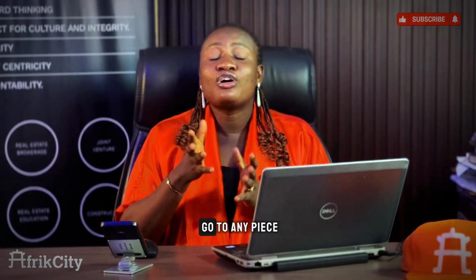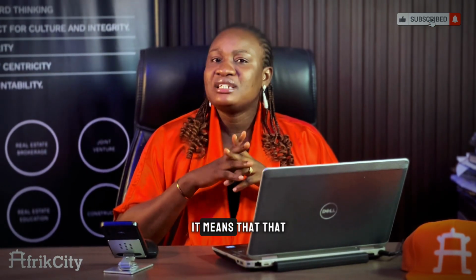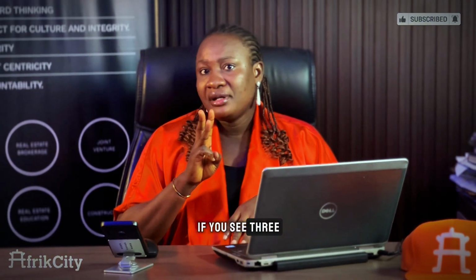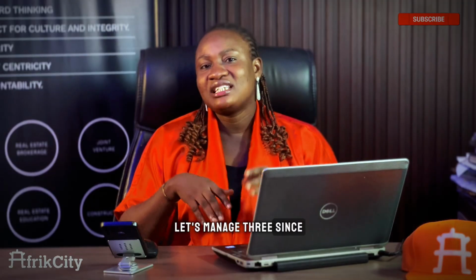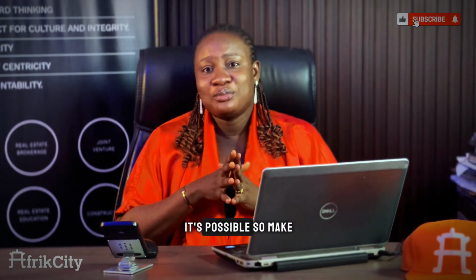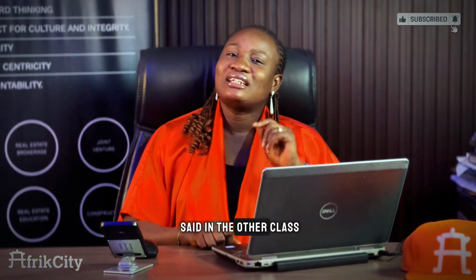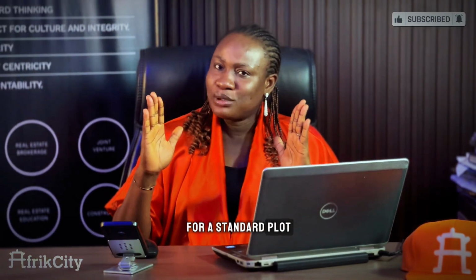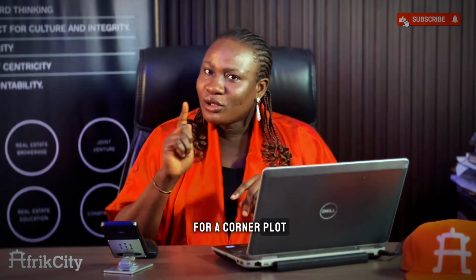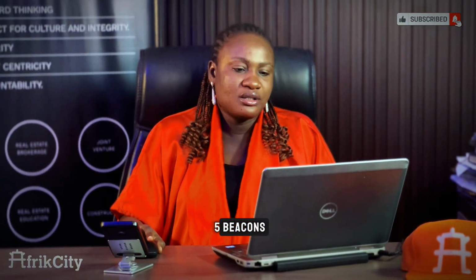So sometimes if you go to any piece of land and you are seeing only 2 beacons, it means that place is nowhere clearly defined. If you see 3, people will say, okay, let's manage 3. Since 2 is there, 1 is here. That one, they can still shift it. It's possible. So make sure your beacons are clear. And remember what I said in the other class. For a standard plot that has 4 sides, you see 4 beacons. For a corner plot that has 5 sides, you're going to see 5 beacons.